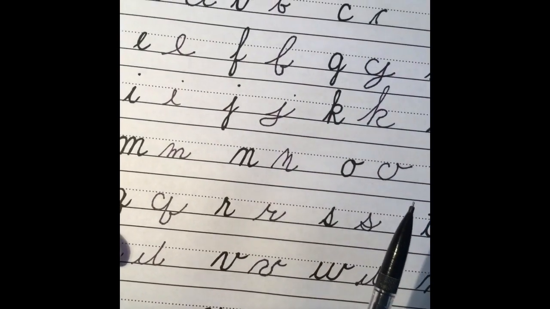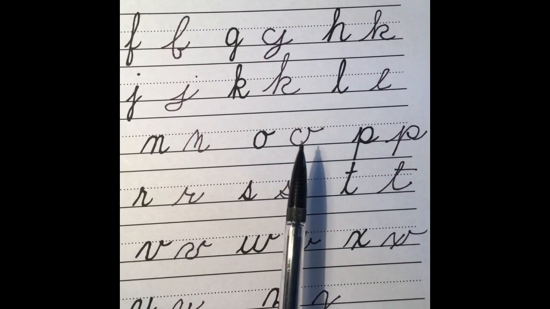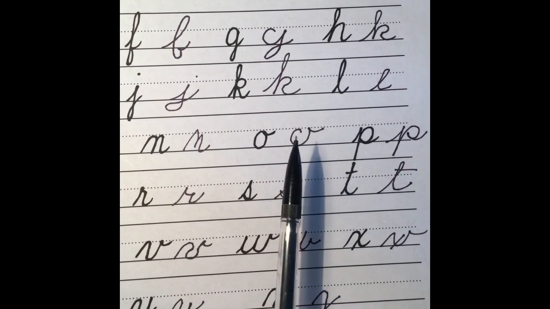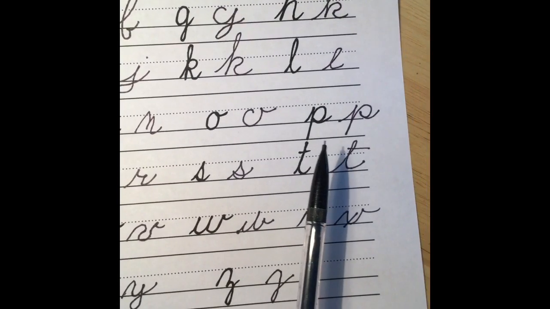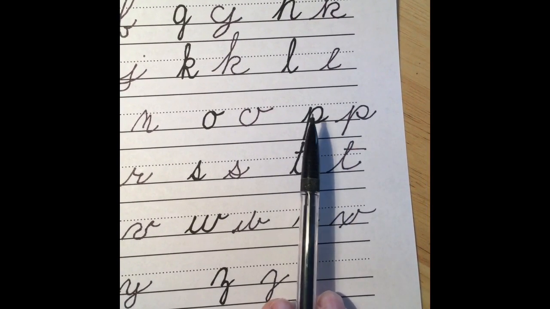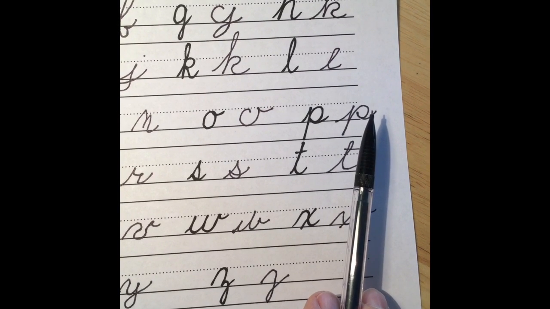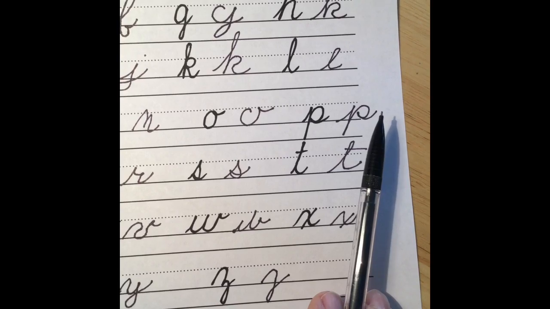Lowercase o. We want to make sure it's closed. This looks like a C and the beginning of an R. We're not sure what it is. Lowercase p. Keep the looped part where it belongs, or it starts looking like an S. We need to be careful with it.